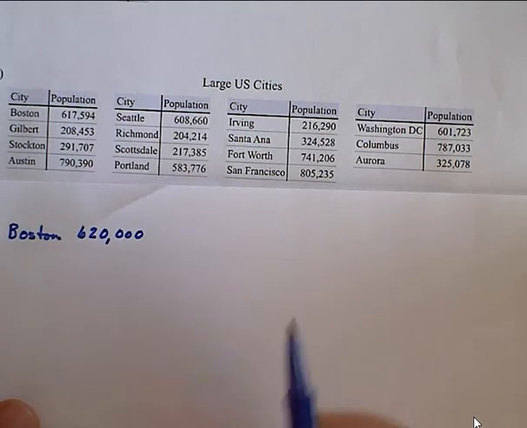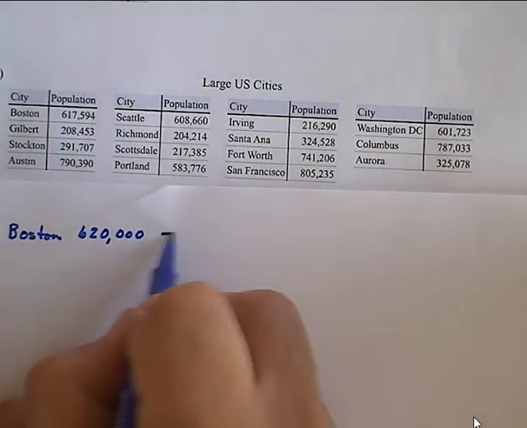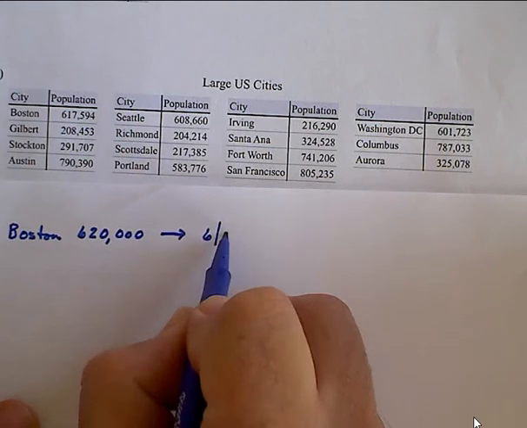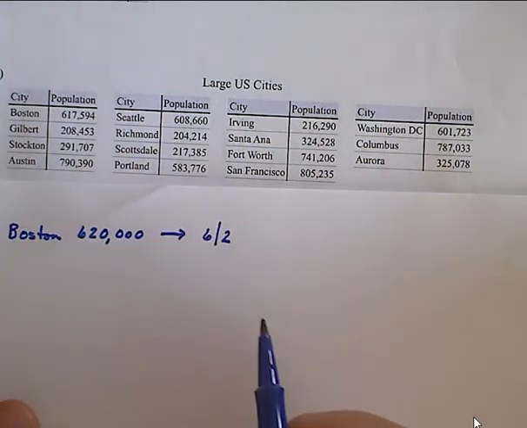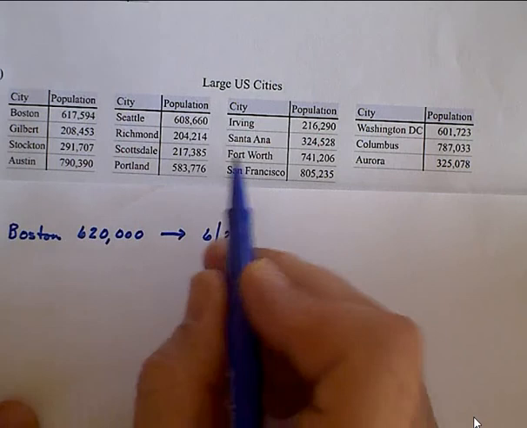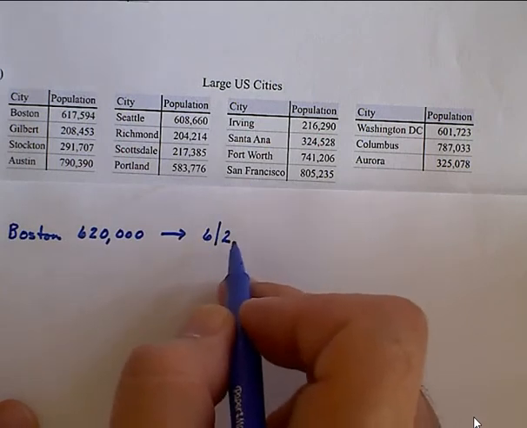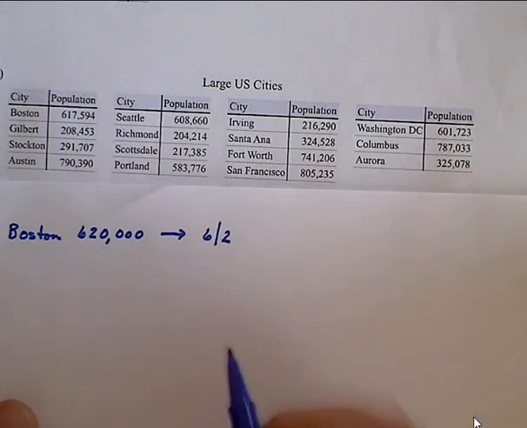Okay, that's going to translate to a 6 line and a 2. So we have the 100,000s as our first digit, and then the remaining 10,000s is going to be the second digit. So we're rounding to that second digit in each one of those.